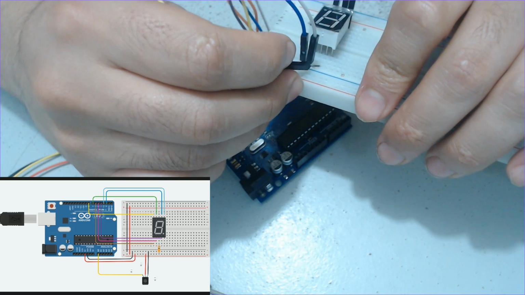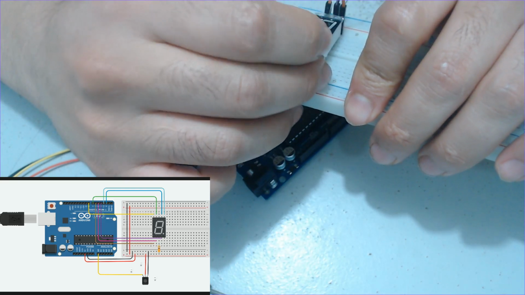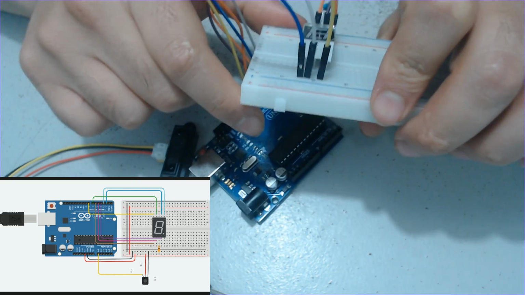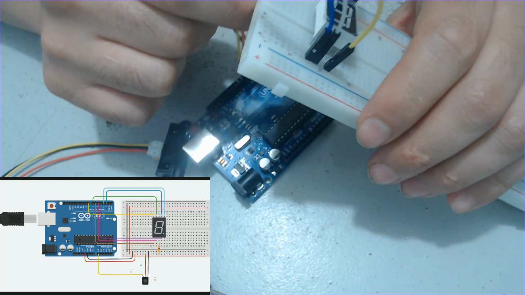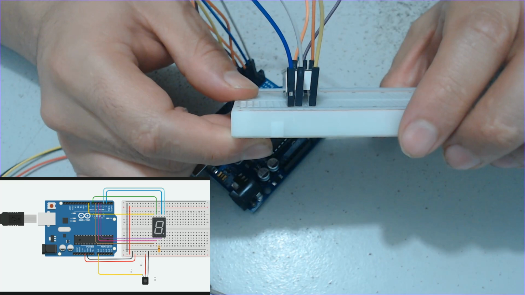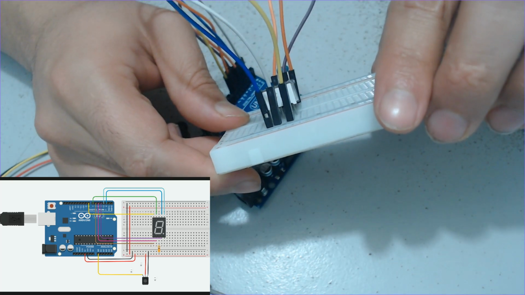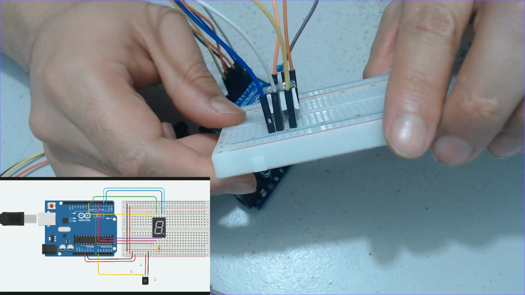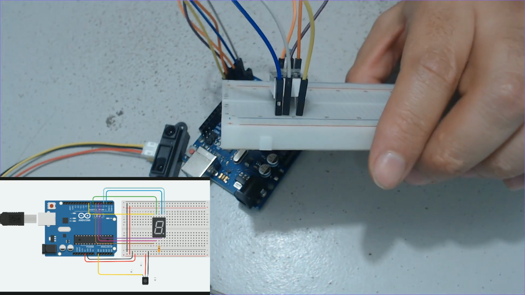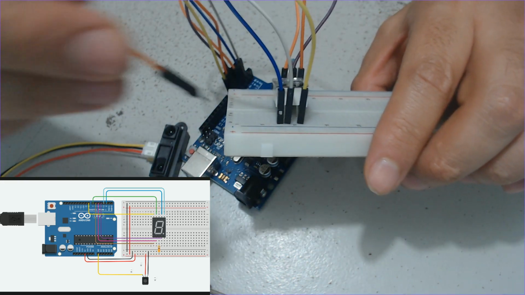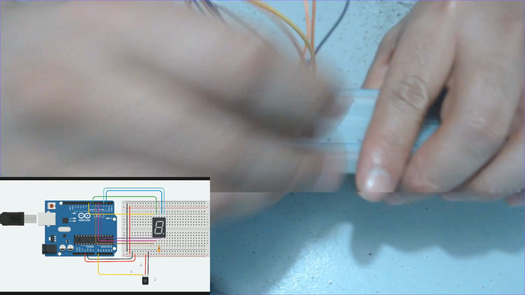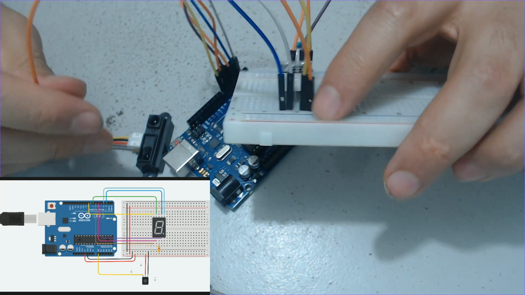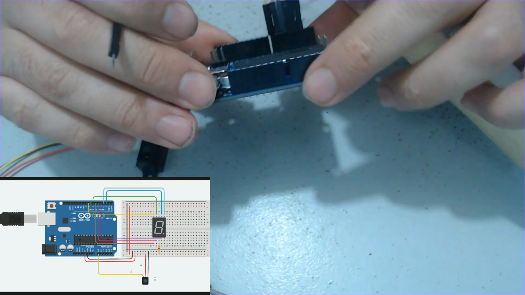I need to put it in the next one. Be really careful, don't get confused. Look, in the middle there is a missing connection because there it is the common connector. You see, that's the missing connection. And finally, this one goes to port number 8. There it is. The last one goes to port number 8.